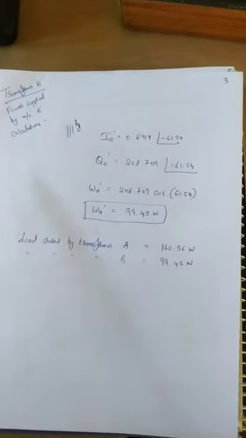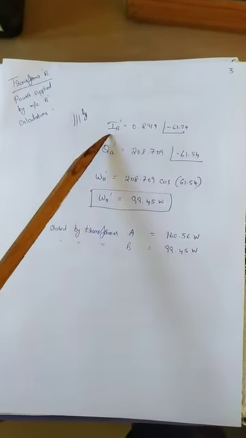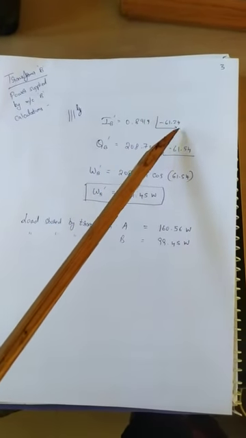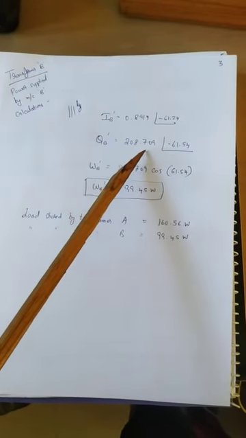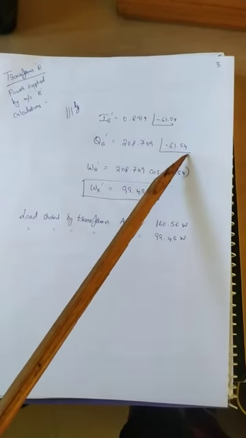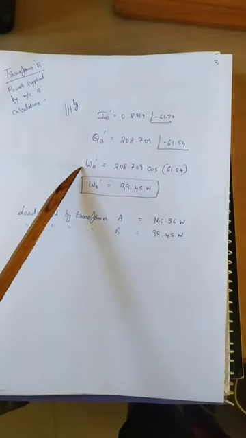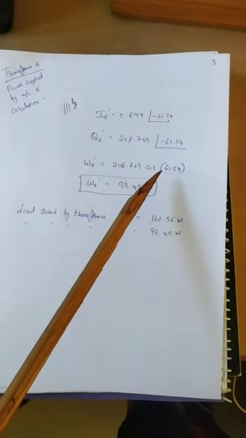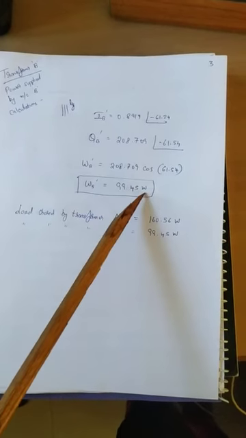Similarly, we calculate the power supplied by machine B or transformer B, and we have IB dash equal to 0.8919 at an angle minus 61.24. We get kVA QB dash 208.709 at an angle minus 61.54, and we get WB dash, which is the power supplied, which is kVA multiplied by cos phi, is 208.709 into cos of 61.54, which is 99.45 watts.